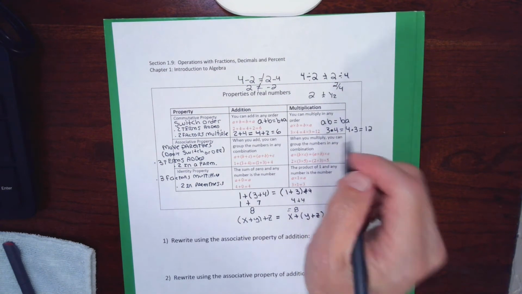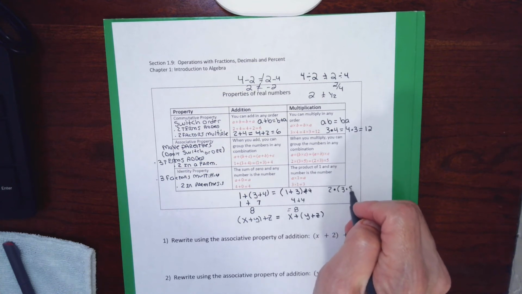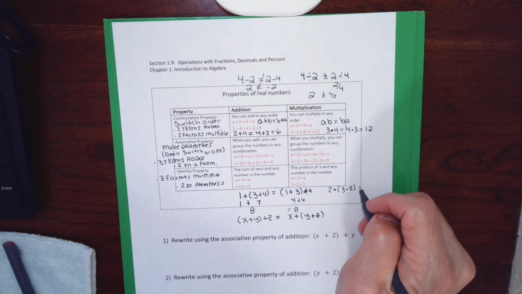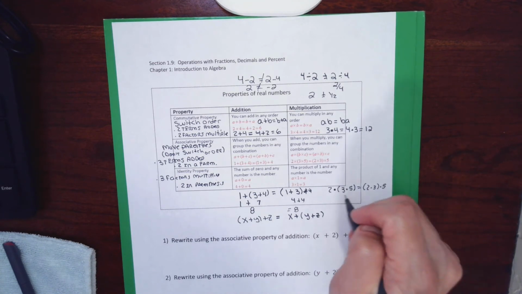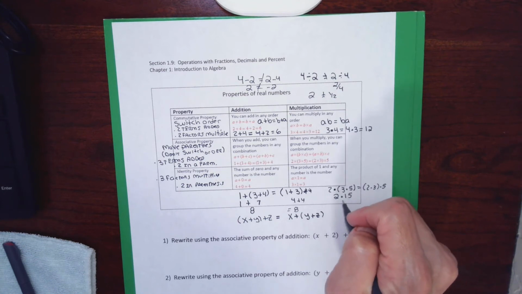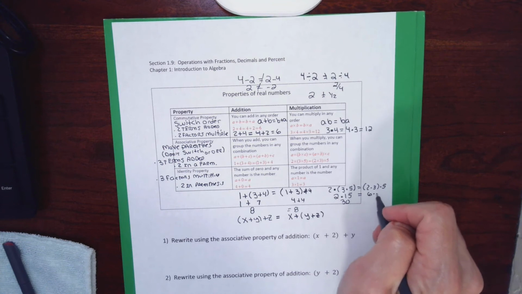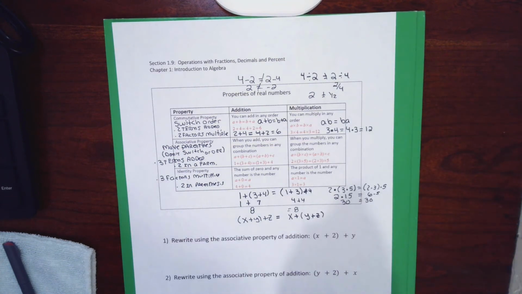So for multiplication, if I had 3 factors being multiplied, like 2 times 3 times 5, with 2 of them in a parentheses, this is going to equal moving the parentheses: 2 times 3 times 5. Because on the left one, I do the parentheses first and then the multiplication. On the right side, I do the parentheses first and then the multiplication. They'll equal the same value.